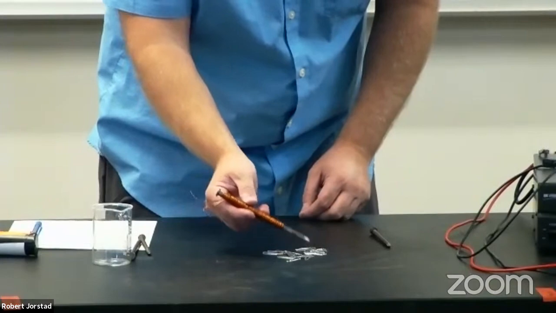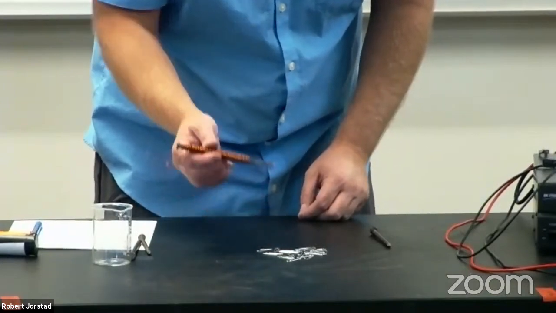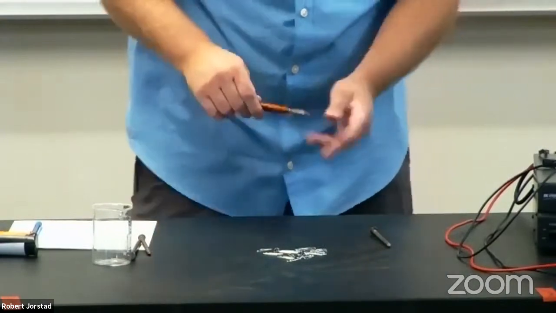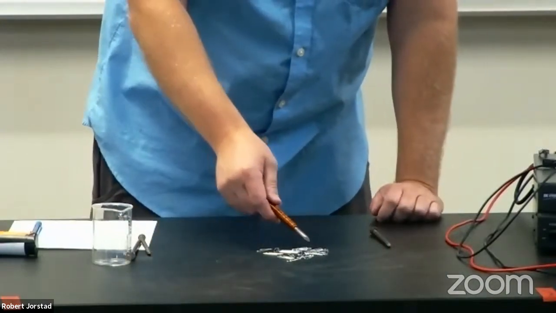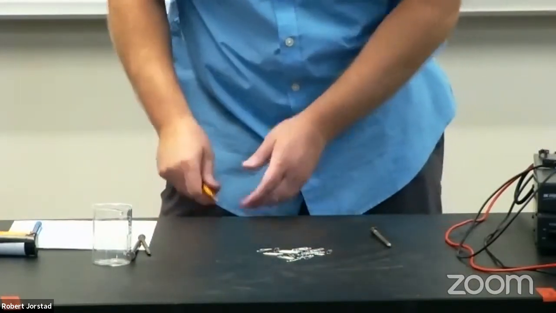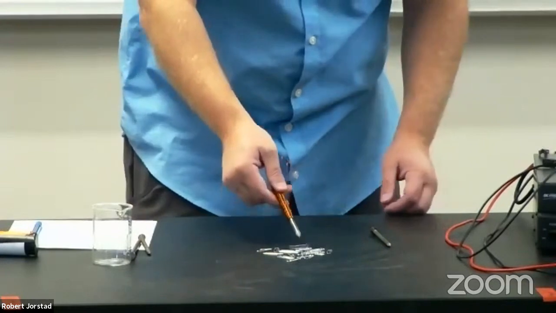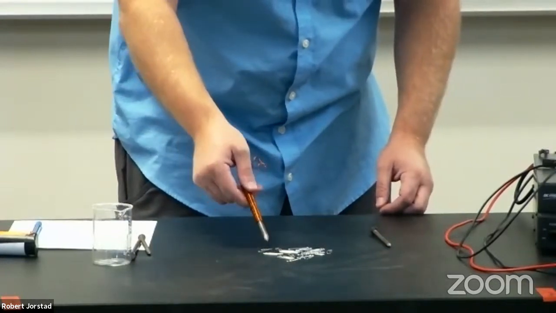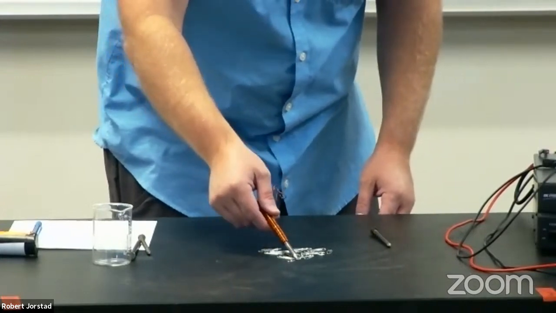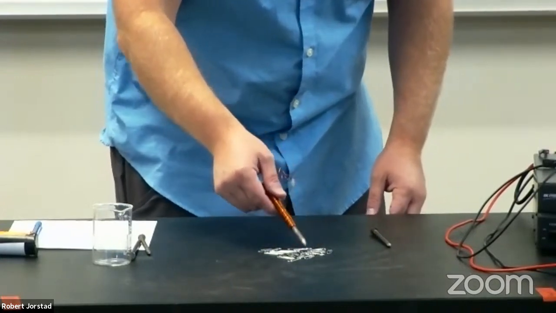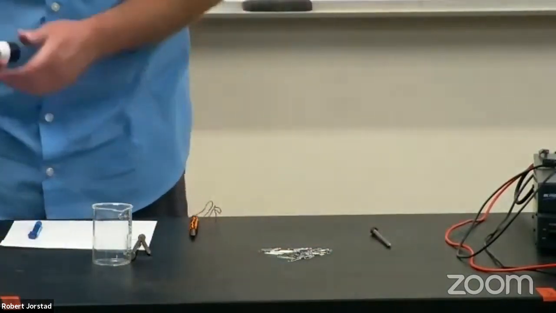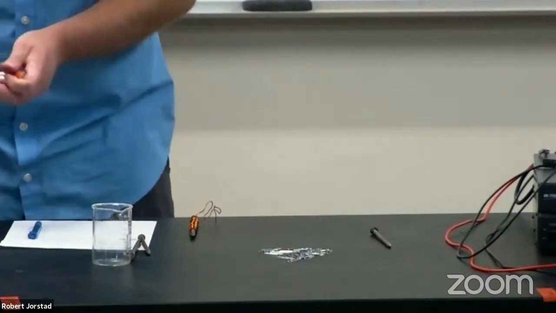It's not a very strong magnet right now. There's still a little bit. I was hoping this would work. Still slightly magnetic, but not that strong. Some of these paper clips might be partially magnetized, might be the issue here. All right, so this is not acting as a good magnet right now. All right. So now what we could do, we could take one of these nails.